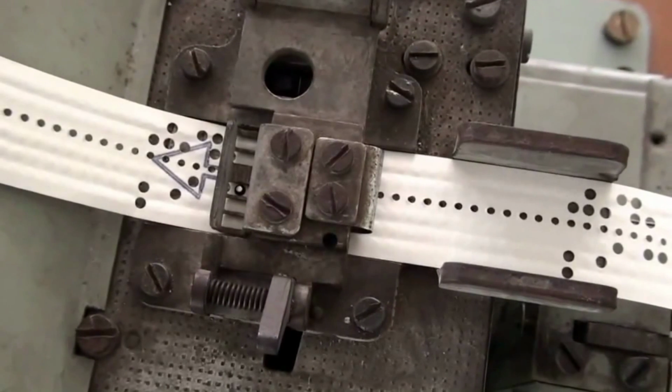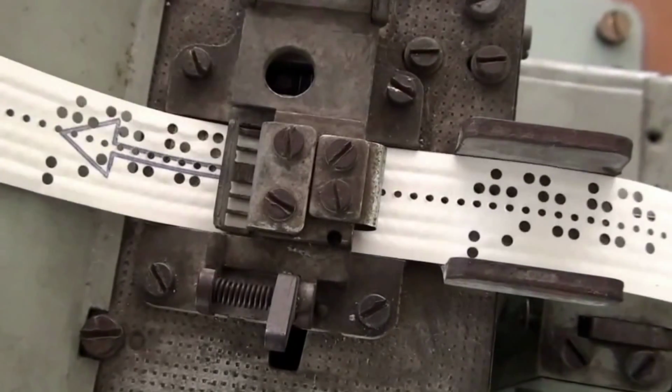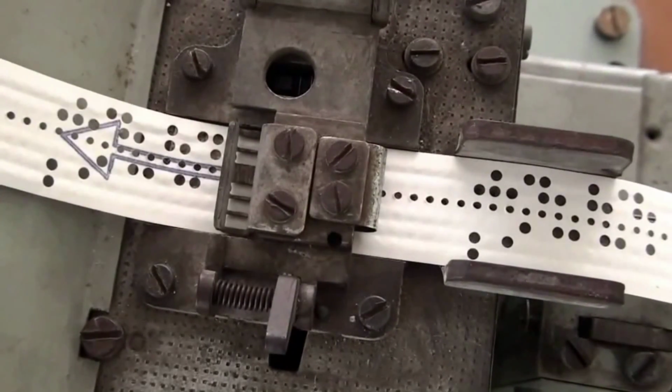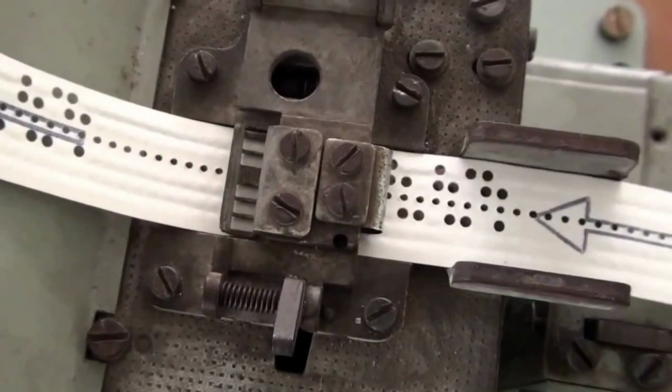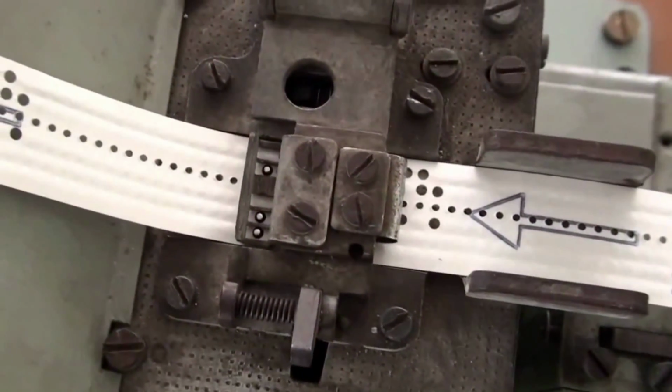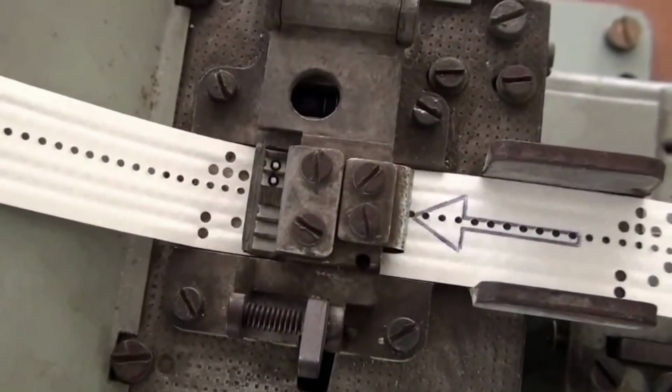Here you can see a paper tape being read directly at the tape reader. 5 separate pins extend through the open holes. Each extended pin closes a contact which is then used to decode the stored character.